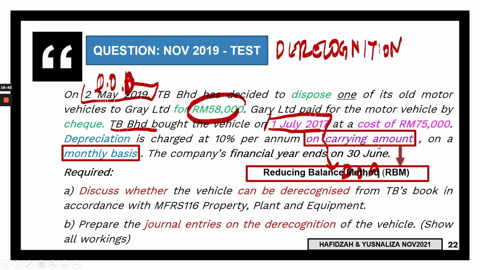Sometimes you may come across net book value. It means the same, which is that the reducing balance method will be applied, right? Since there is no other information stating that it uses the straight line method. So you are going to discuss whether the motor vehicle can be derecognized in accordance with the guideline under MFRS 116, and also discuss the journal entries. Prepare the journal entries. You need to show all workings.